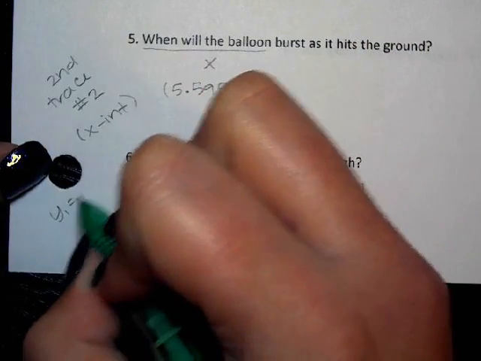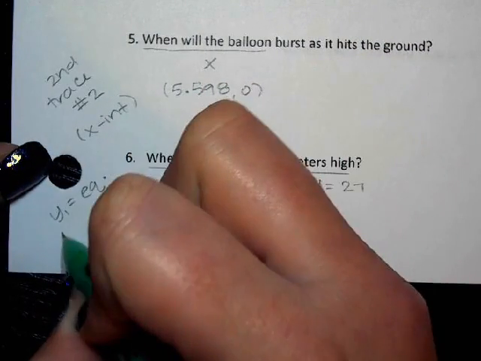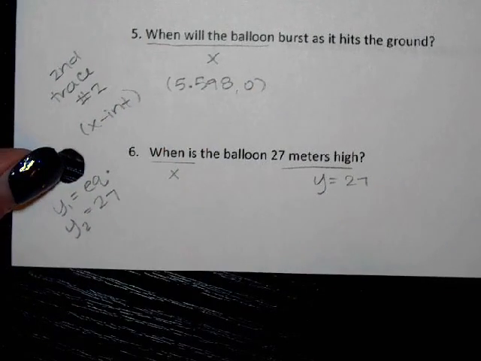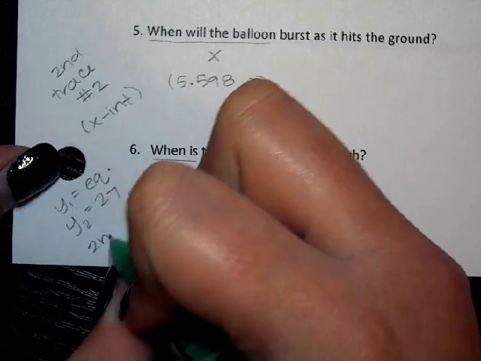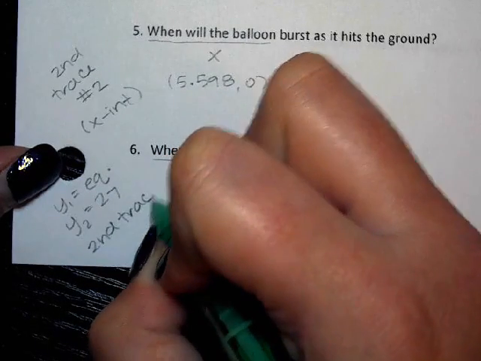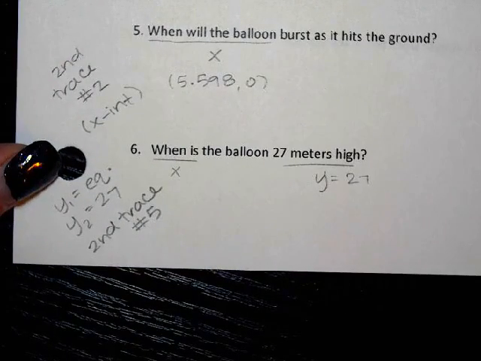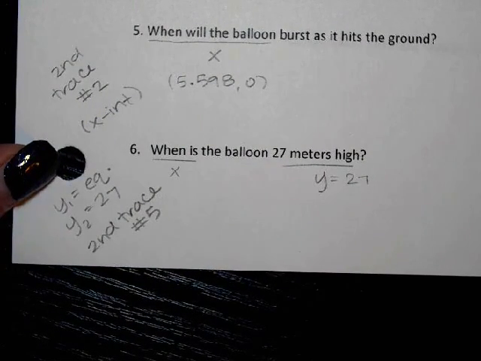And we're going to do second trace number 5. Now here, they're not saying how long is it more than 27 meters in the air. It just says when. When is it exactly 27 meters high? So we are going to have 2 specific answers when it is exactly 27 meters high. Okay?